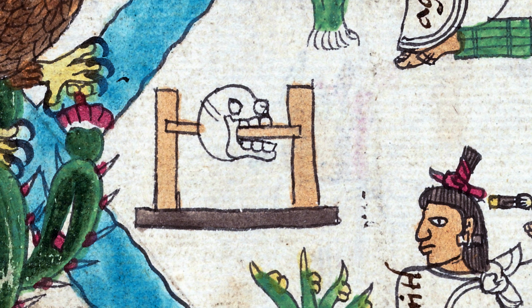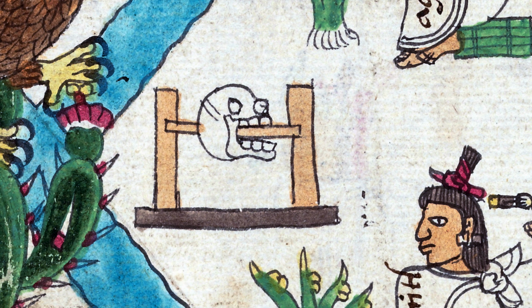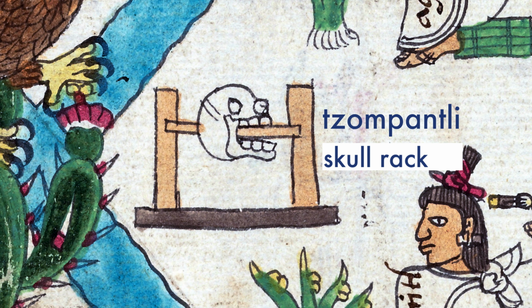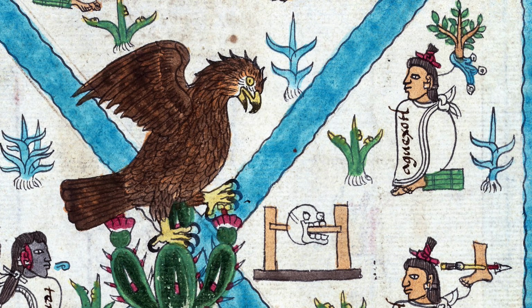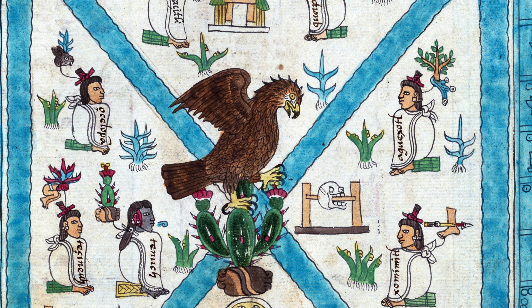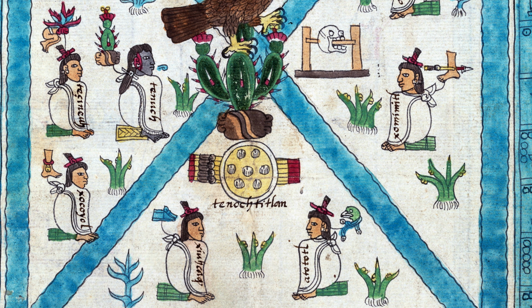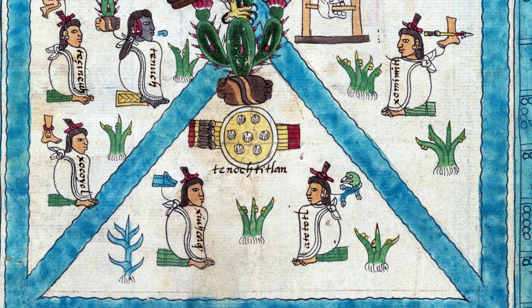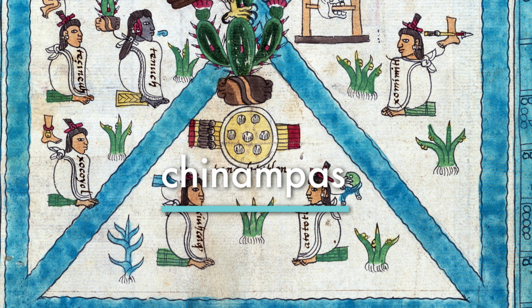To the right of the eagle is a simplified skull rack called a tzompantli, another structure found near the Templo Mayor. Different types of plants, including maize or corn, dot the city's 4 quadrants, probably referring to the agricultural fertility of the city and the use of Chinampas, or floating gardens that were used to feed people.